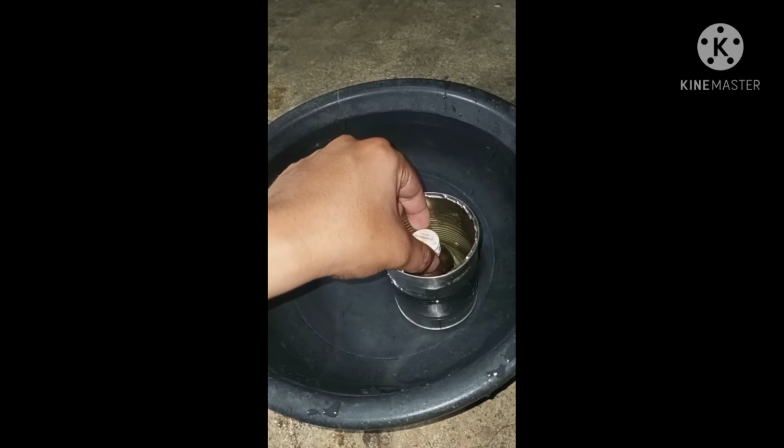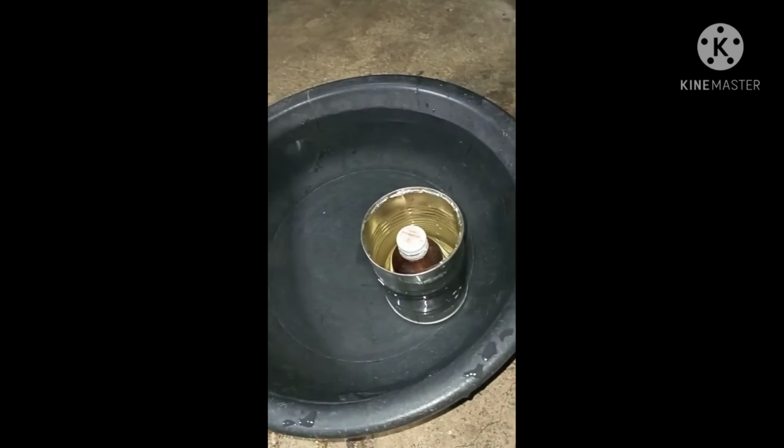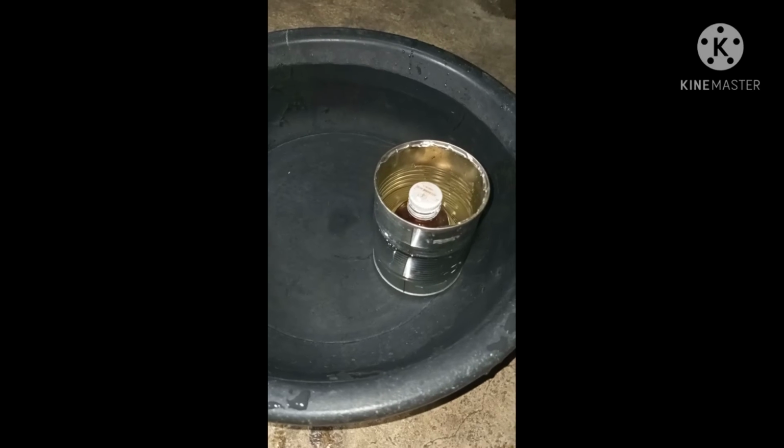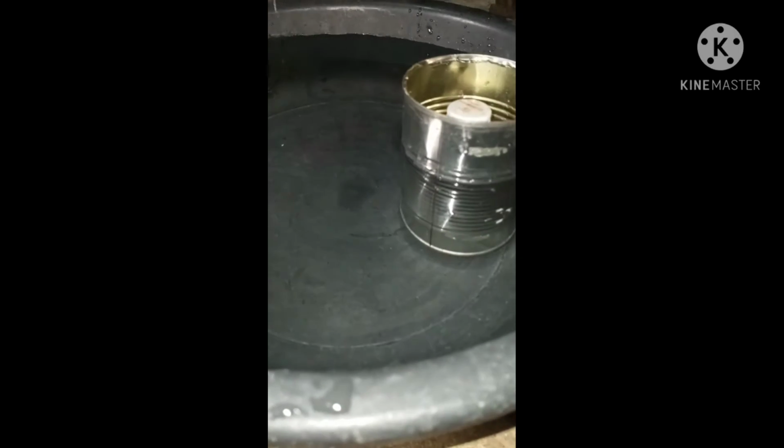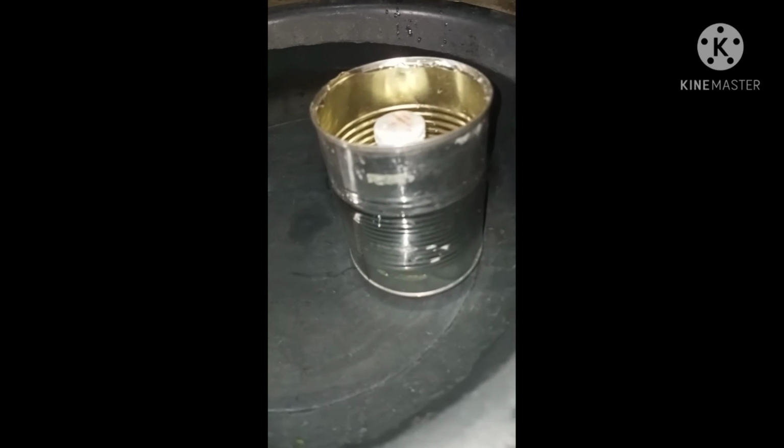And by putting an object inside the can, let us just assume that it is now added with so much weight, and as we can see here, the weight that is being added is now pushing the can downward.